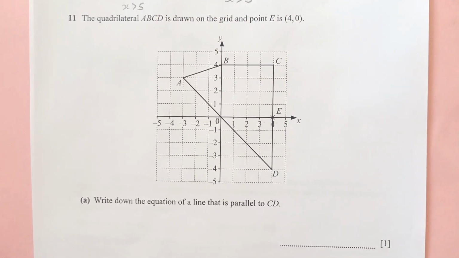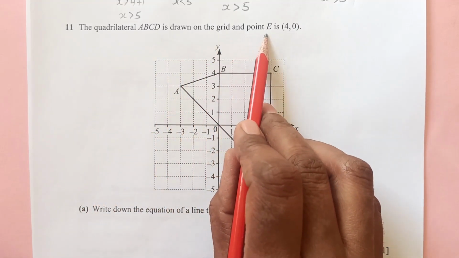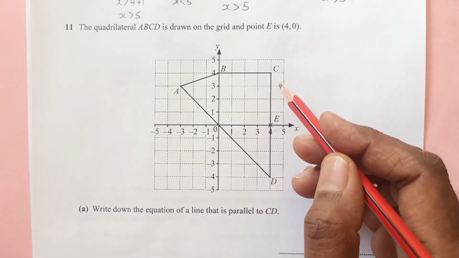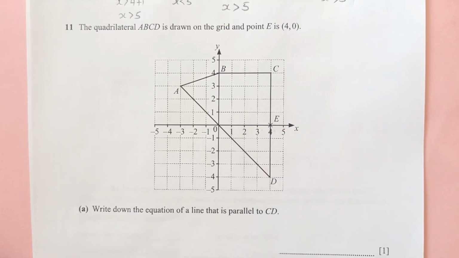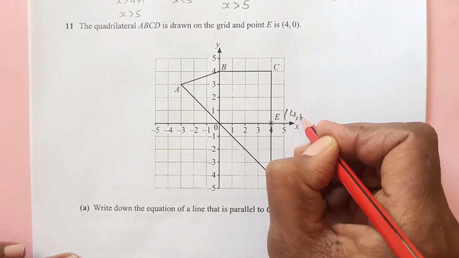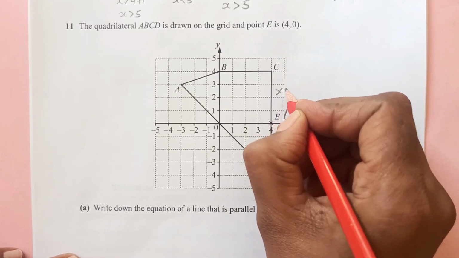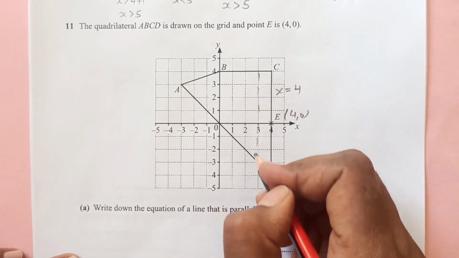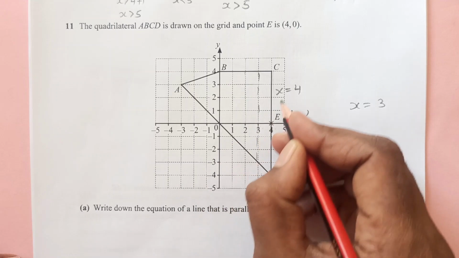Now number 11, the quadrilateral ABCD is drawn on the grid and point E is 4, 0, right? Write down the equation of a line that is parallel to CD. So we are looking for a line which is parallel to CD. We have this point given here, 4, 0, right? So this is line CD. The equation of this line is x equals 4, right? Now if you see, this line is also parallel to this one. That means here the line is x equals 3, and this is also parallel, this is also parallel.